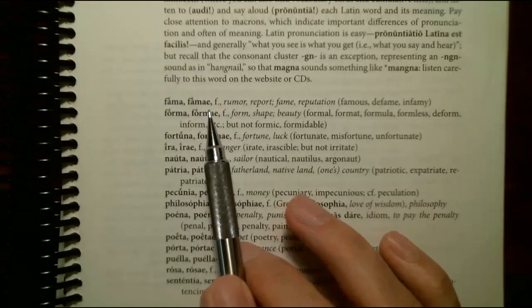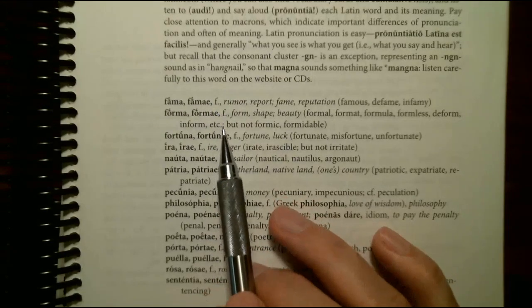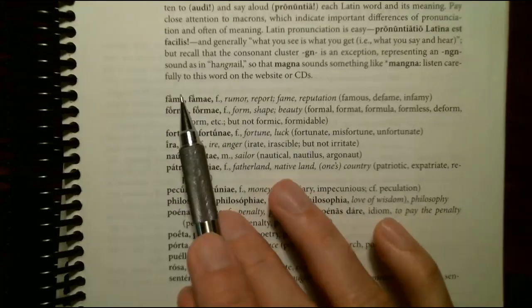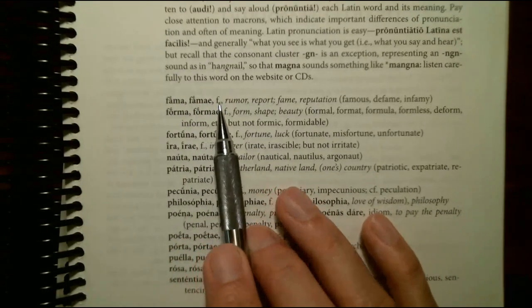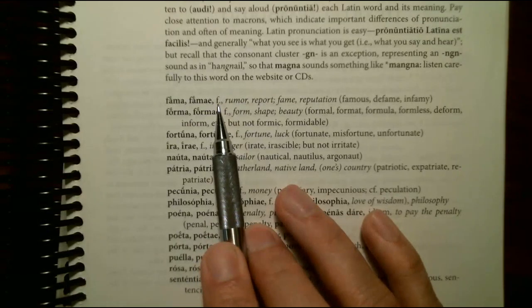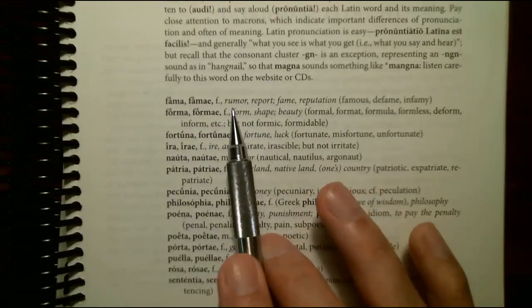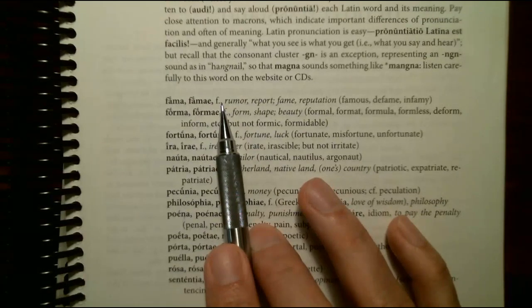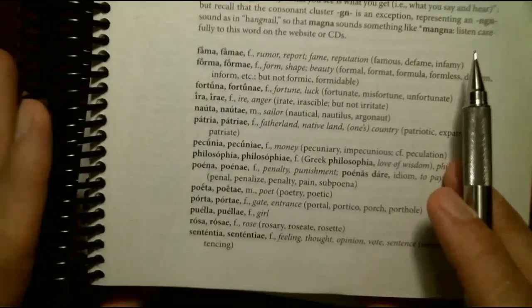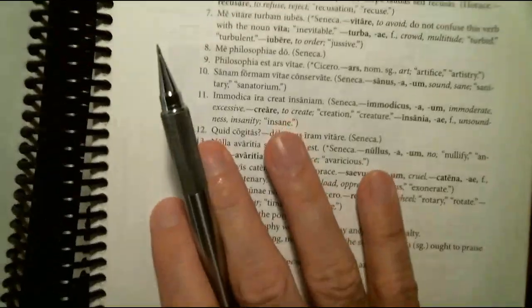So the way you tell a noun apart from an adjective in a dictionary list like this is you have fama and then famae. And then they tell you it's feminine. Okay? I know that's a noun before I even look at the definition because adjectives don't have one single gender, like feminine, right? So where's our, did they give us an adjective here? Yeah, not until the next page. So flip the page and I'll show you an adjective.